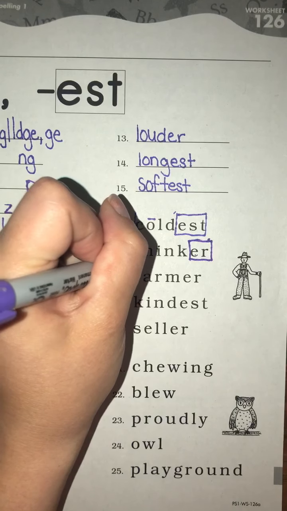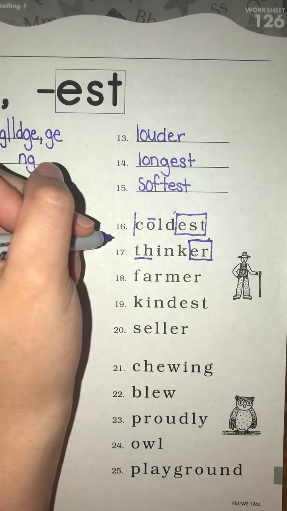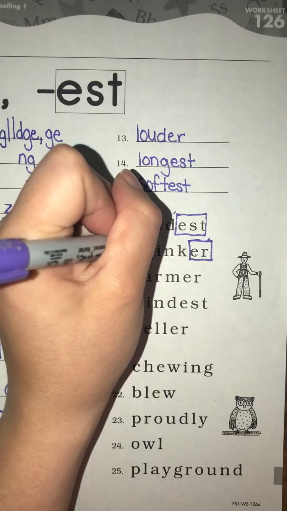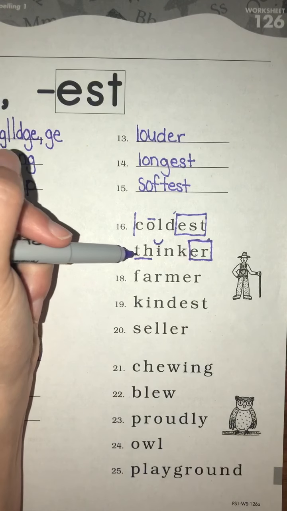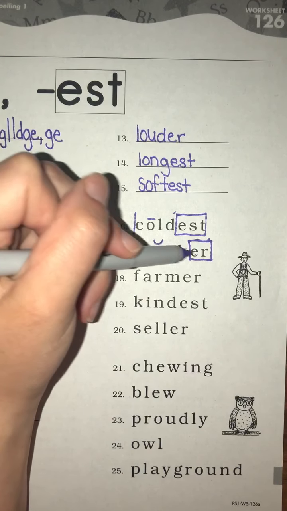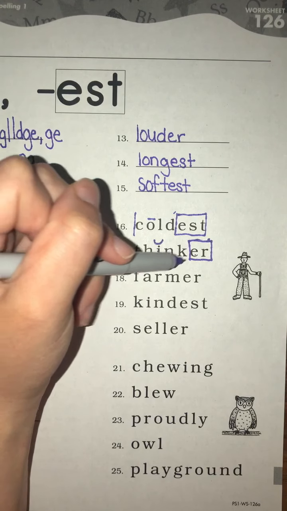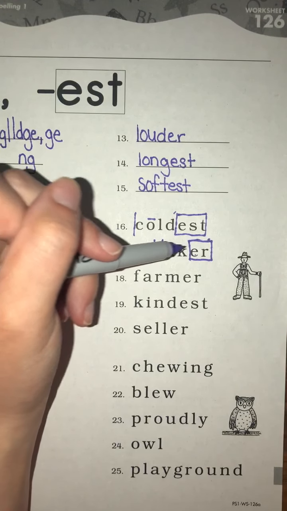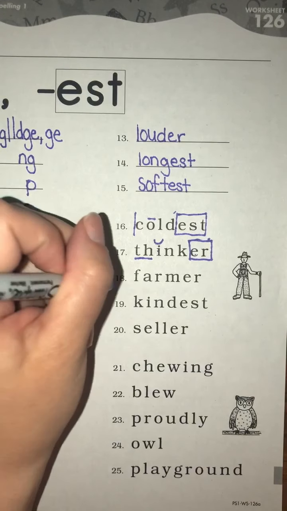We have TH. And then our I, is it short or long? It's short, so we're gonna put a breve. Okay, let's sound it out. Thinker. So someone is thinking, they're doing the act of thinking. So they're a thinker.